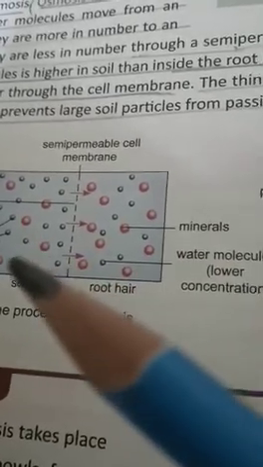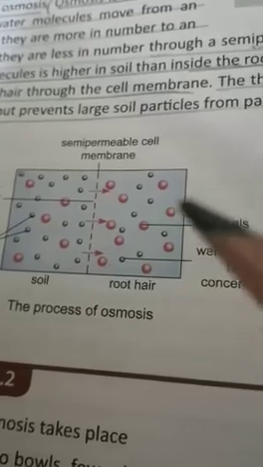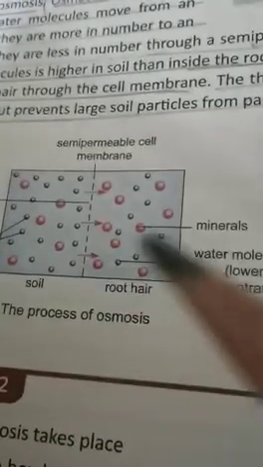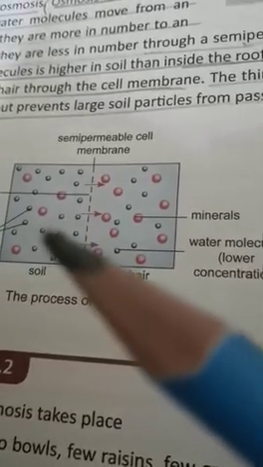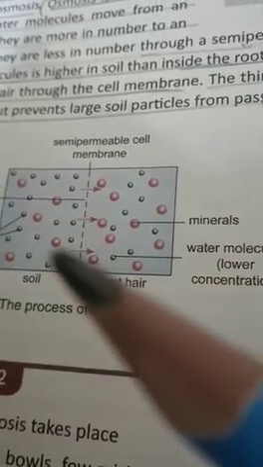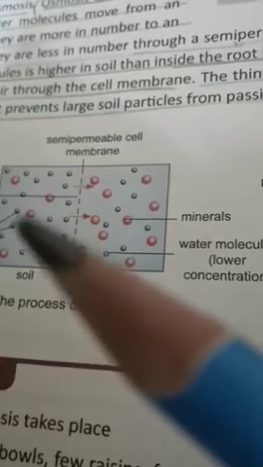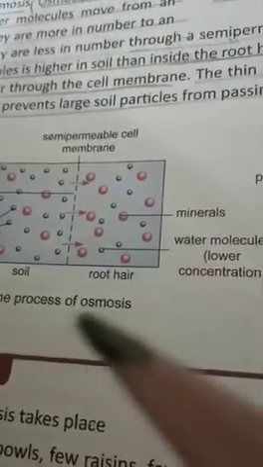So soil contains minerals. So the plant already has some minerals inside it, but their number is more compared to outside. So what is happening? The water which is more in the soil will move towards the root hair which has fewer water molecules. This process of movement of water from its higher concentration to its lower concentration through a semi-permeable membrane is called osmosis.